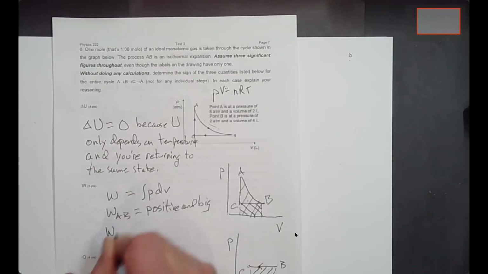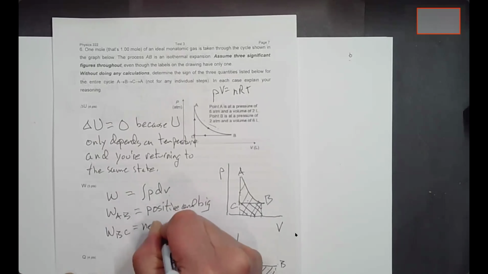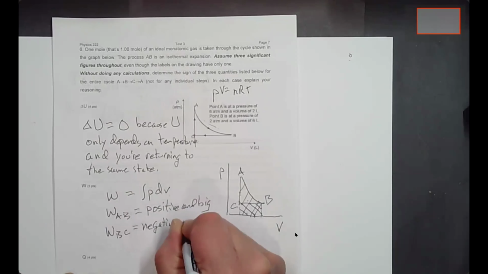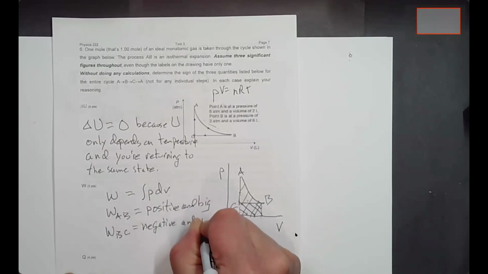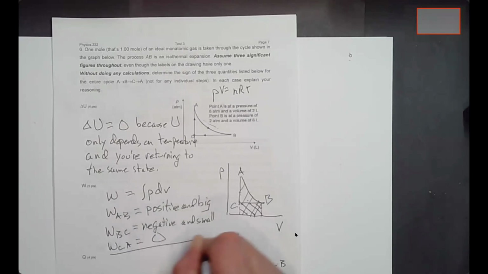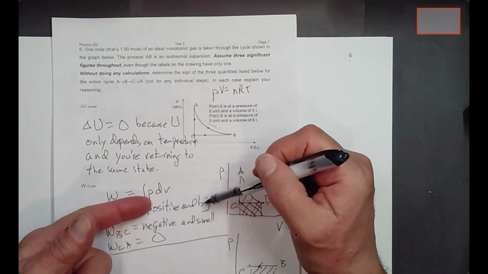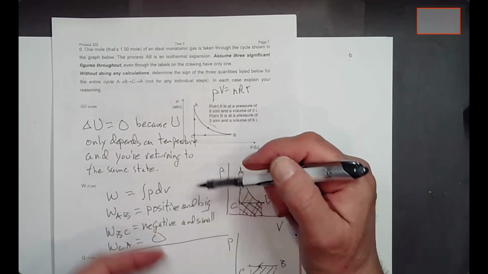We have the work from B to C. That's negative and small. And we have the work done from C to A is 0. And when you add all these things up, you'll have positive and big added to negative and small.